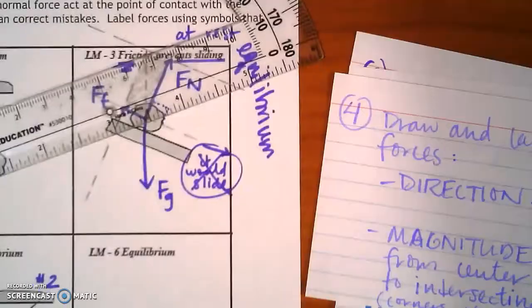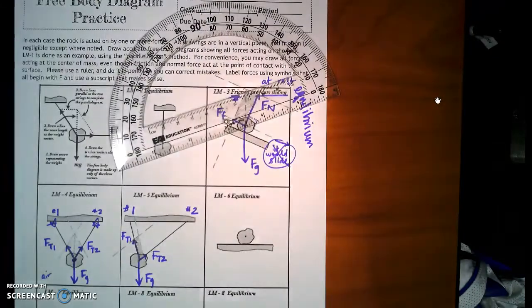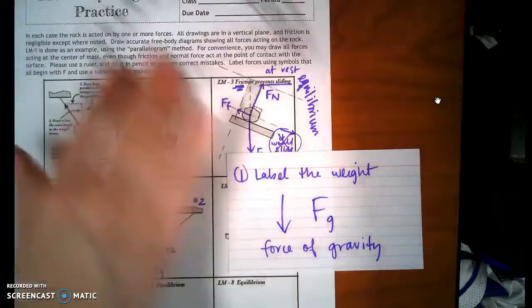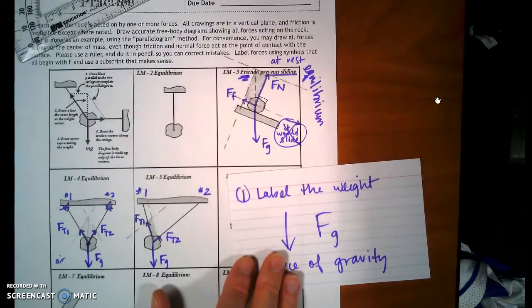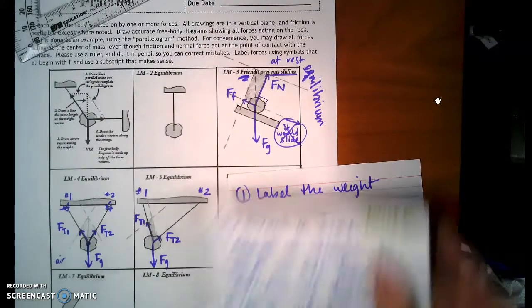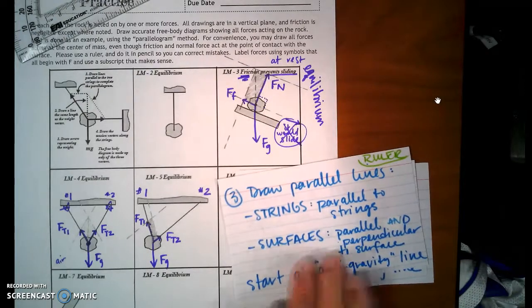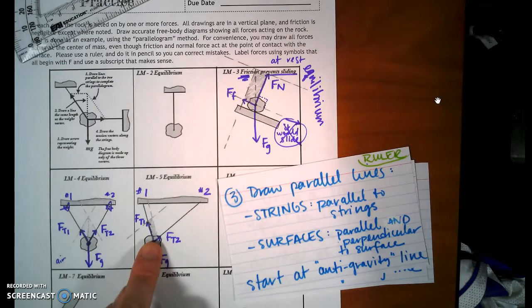Remember, the key steps are to first have your pencil and your ruler handy, and every time start by labeling the weight first. Start by labeling your weight, the force of gravity, then draw an anti-gravity line that's equal in length and in the opposite direction as the weight. Then draw parallel lines. If they're strings, make them parallel to the strings, starting at the anti-gravity line.